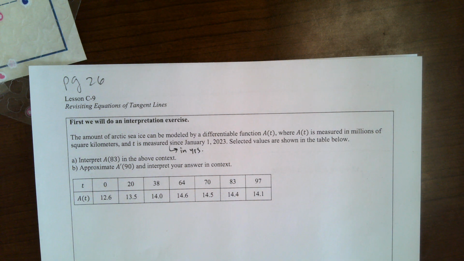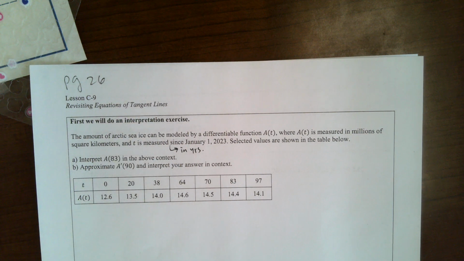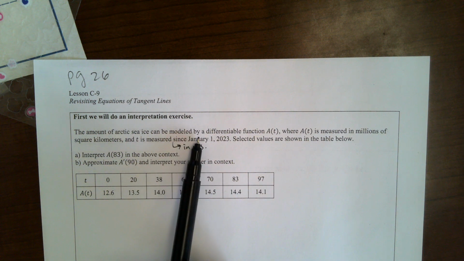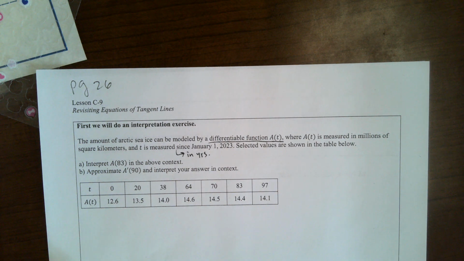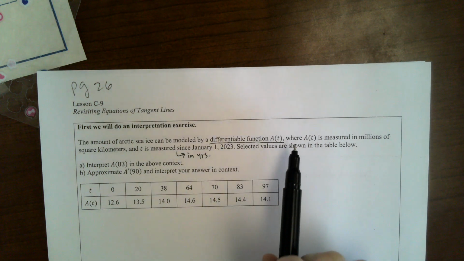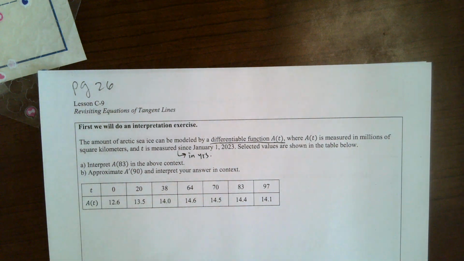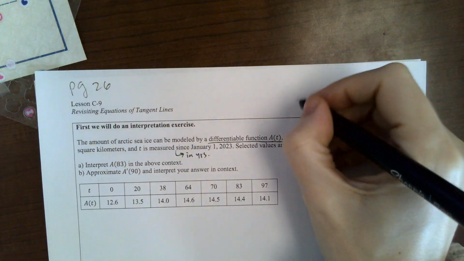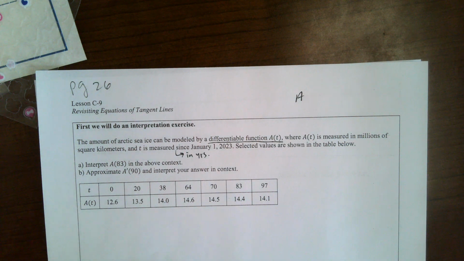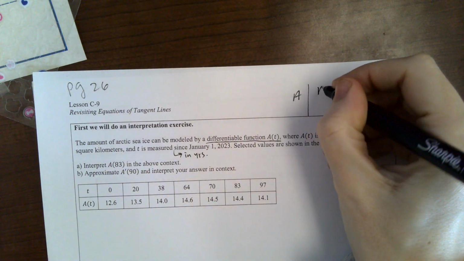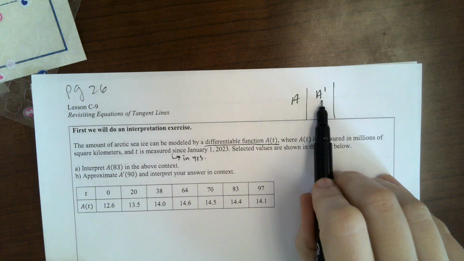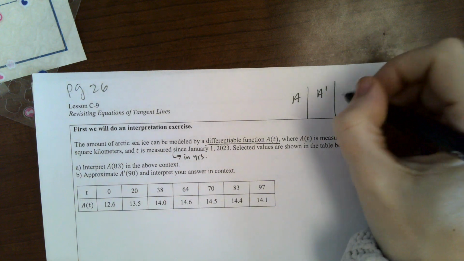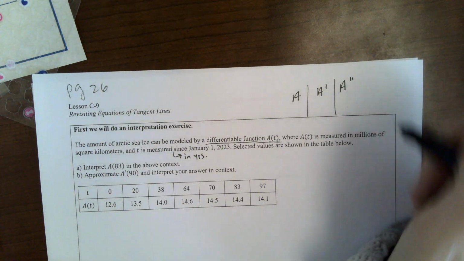Okay, so we're on page 26, revisiting equations of tangent lines. But first we'll do an interpretation exercise. The amount of Arctic sea ice can be modeled by a differentiable function A of t, where A of t is measured in millions of square kilometers. So A represents a certain amount of something, and A prime will be its rate of change. There's at least an A prime, and possibly even an A double prime.